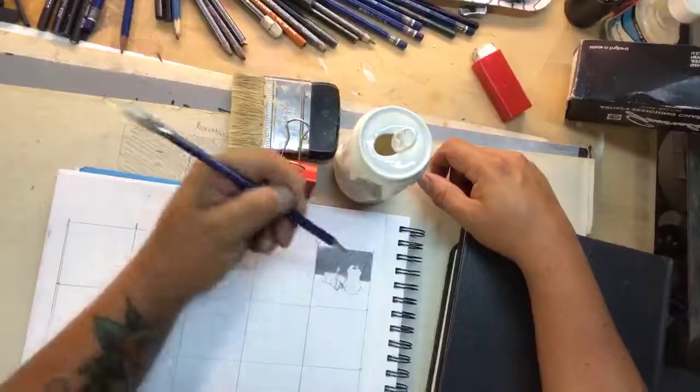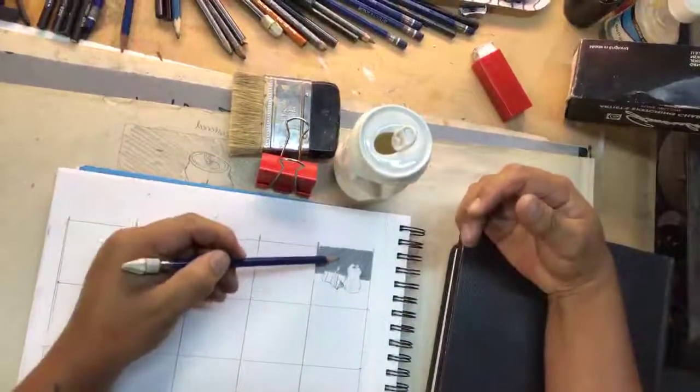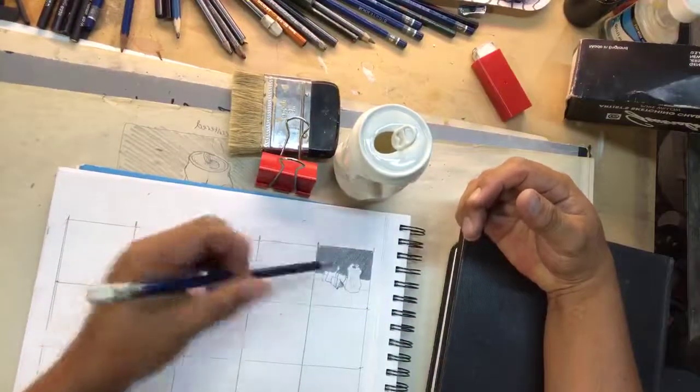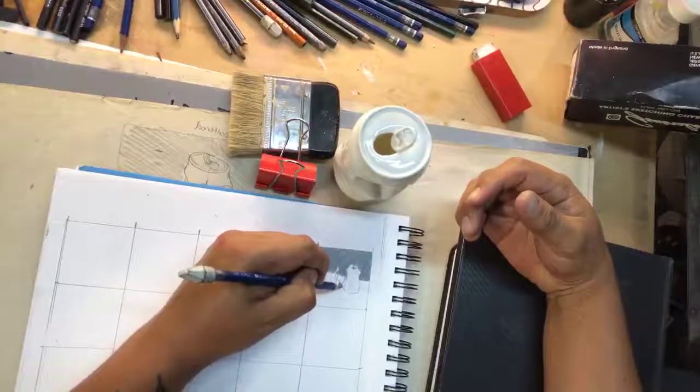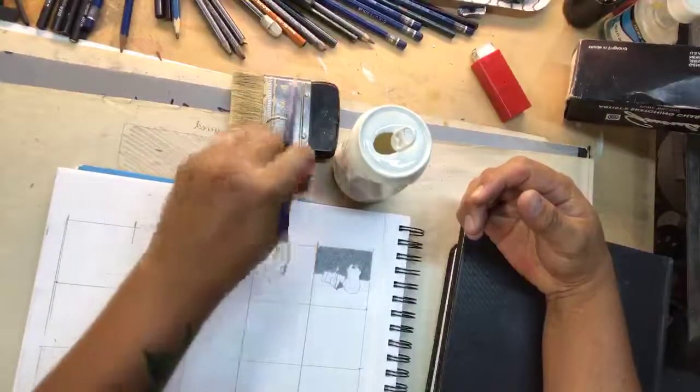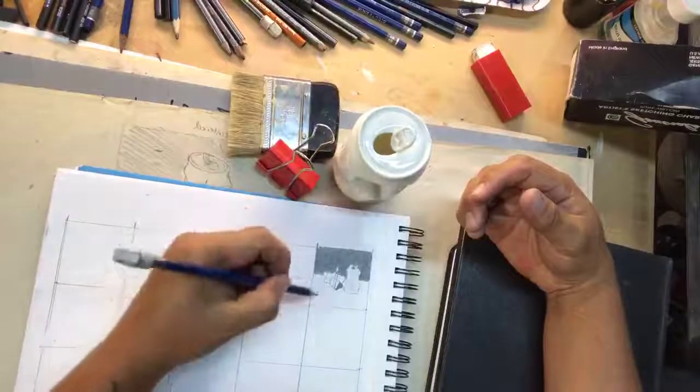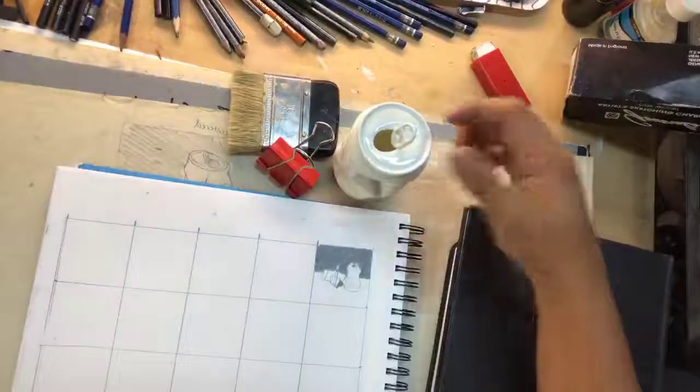Alright, and now you can kind of see, like, that's pretty balanced. This area is balanced with this area. There's some shadow in this little triangle that I had here. And it looks like a pretty cool composition.